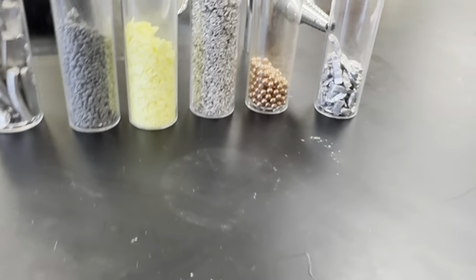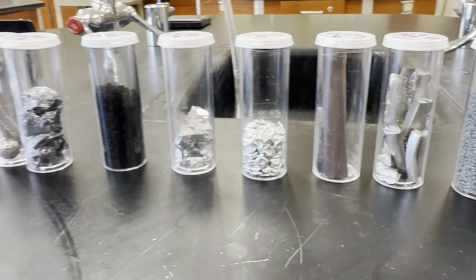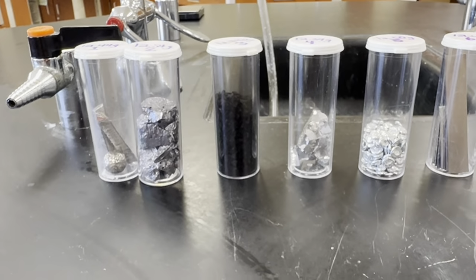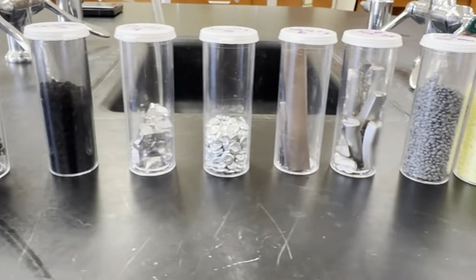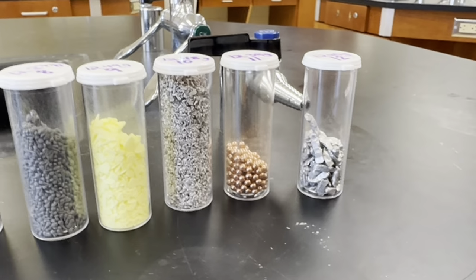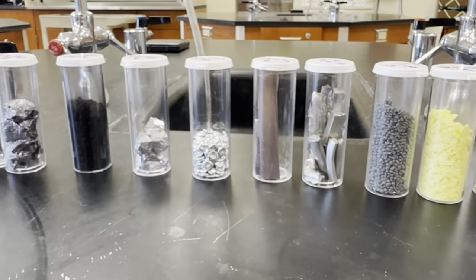So as you can see, they all had different masses because they're all made of different particles. They have different numbers of protons and neutrons because they are different elements. But they all contain the same number of atoms on the inside. 6.022 times 10 to the 23rd atoms, and that number is what we call the mole.